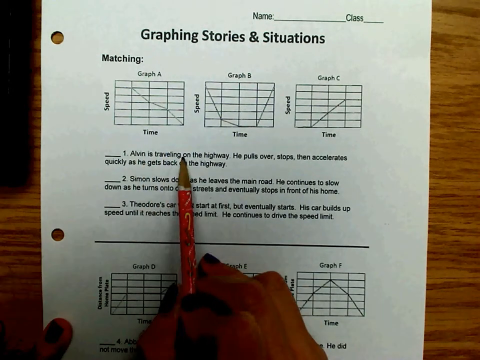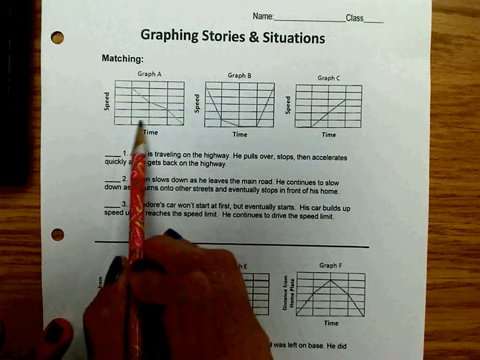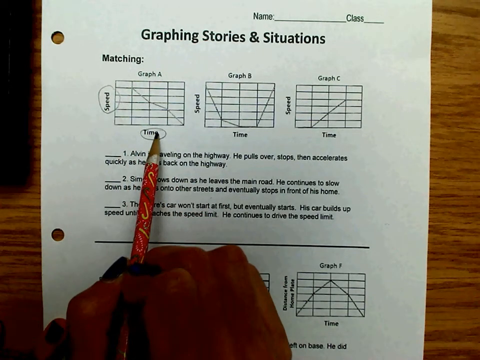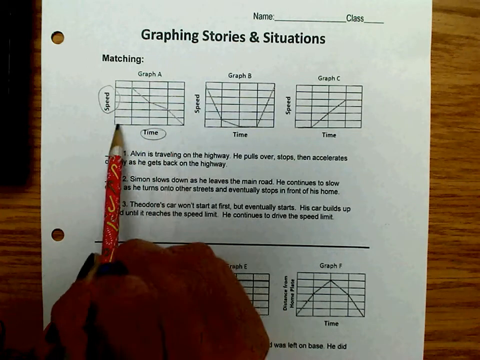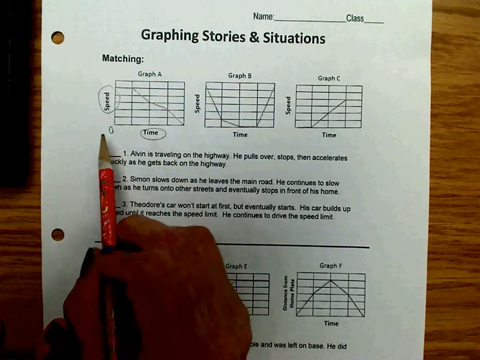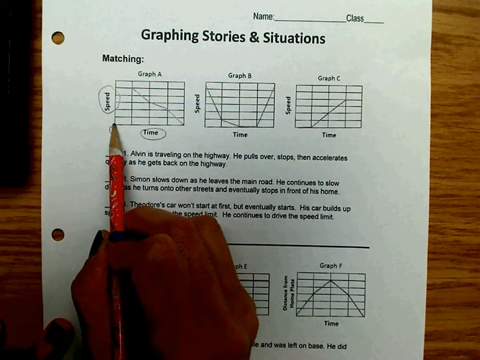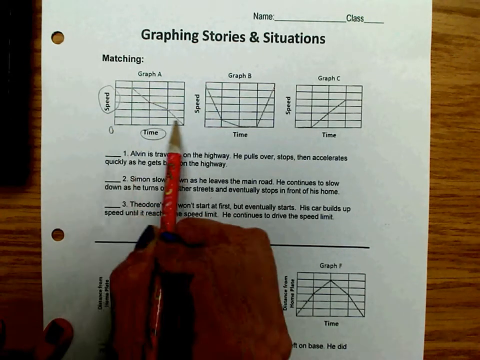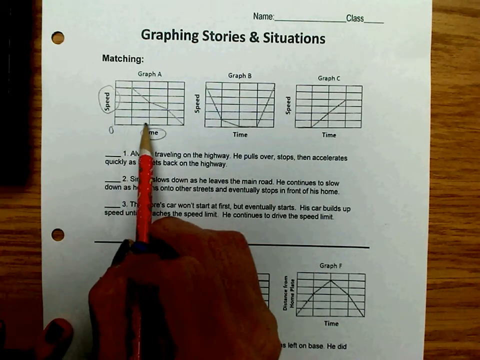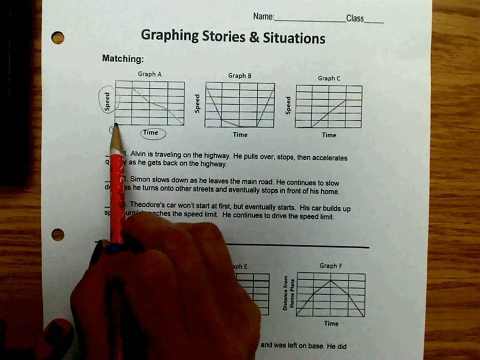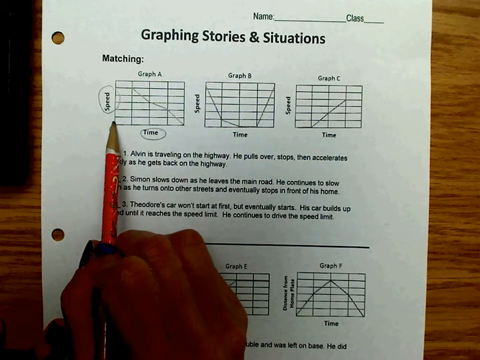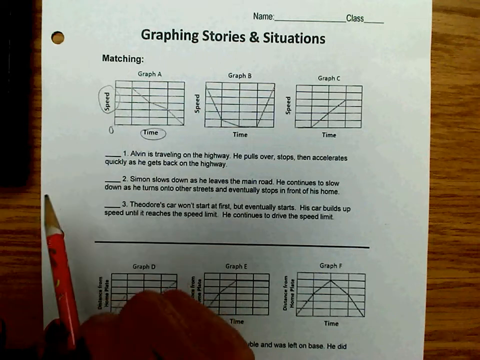It says Alvin is traveling on the highway. So it's always good to take a look at what the axes are measuring. For example, the x-axis is measuring time. Imagine this is 0, if it helps you to write 0. So this is 0, maybe minutes. They don't tell us minutes or seconds, but it's good enough. Then it increases in time and time and time. And here, 0 speed means the car is stopped, right? And then increasing speed goes up and up and up.